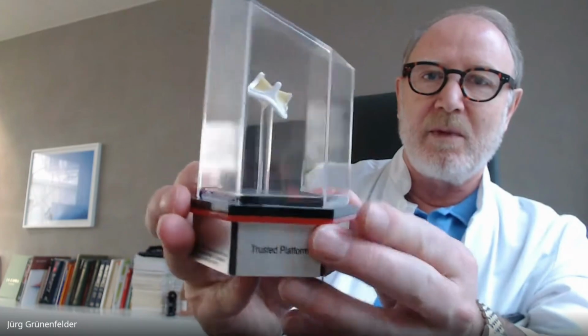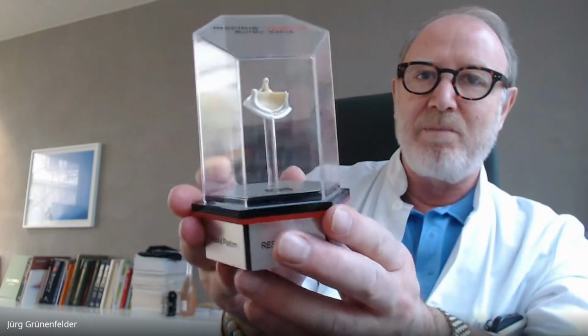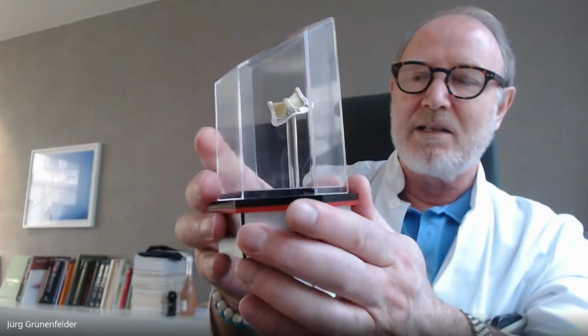We can take the valve off the shelf, and this is how they look like if we have a valve to replace. So this is one prosthesis we usually use, and as I said, we can take the prosthesis off the shelf to make a perfect fit for the patient. Okay. Thank you.